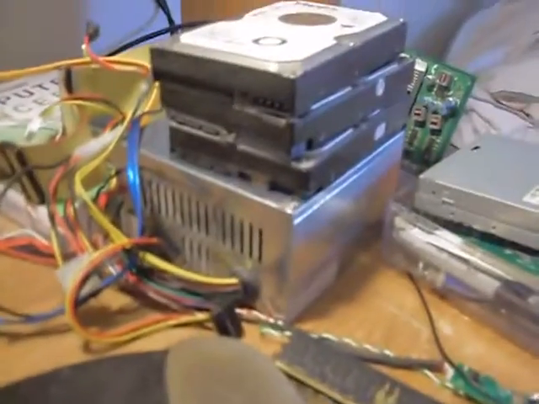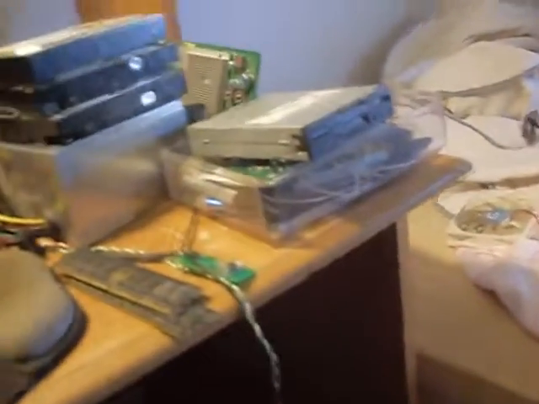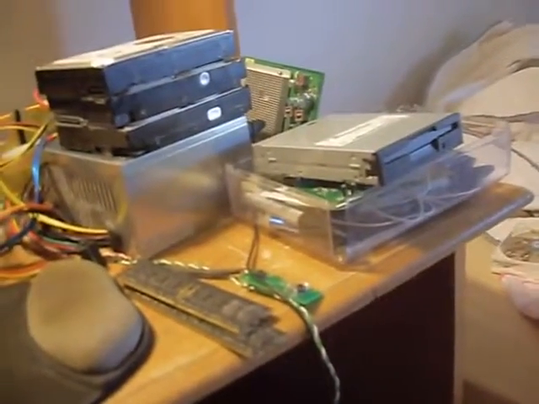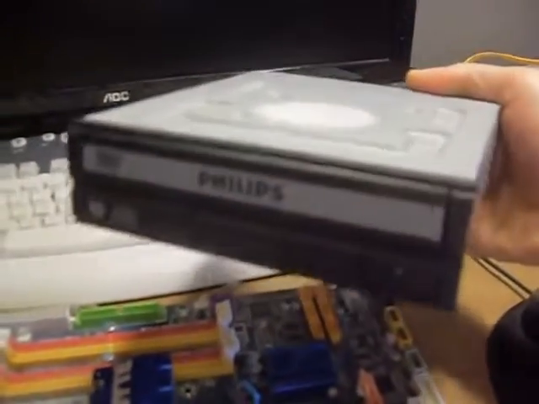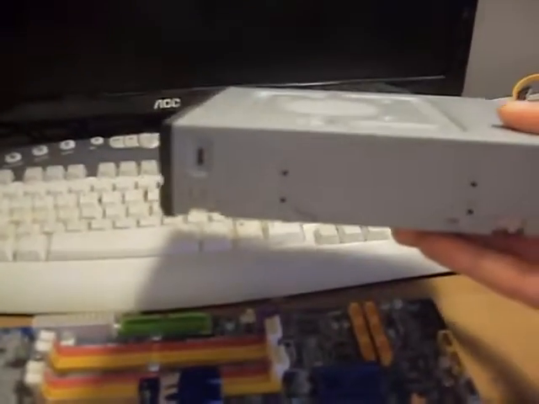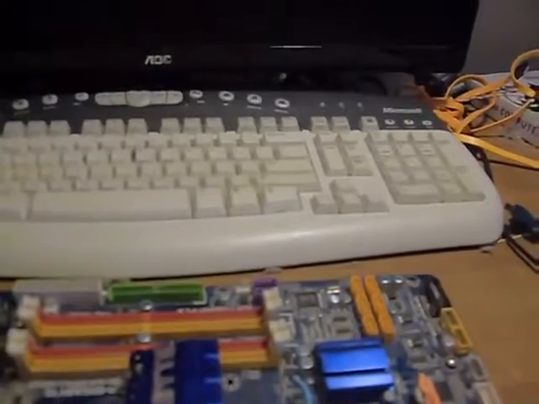Actually, as you can see over here, I don't even have a CD drive because I pulled it out. Of course, we're gonna need that for installation, which inshallah I'll pull one up here. And this is a CD drive, a DVD drive actually, which reads dual layer DVD discs, burns DVDs, CD read and write, all that stuff. We'll get to that later on, inshallah.